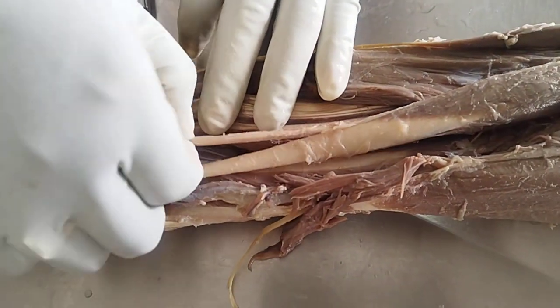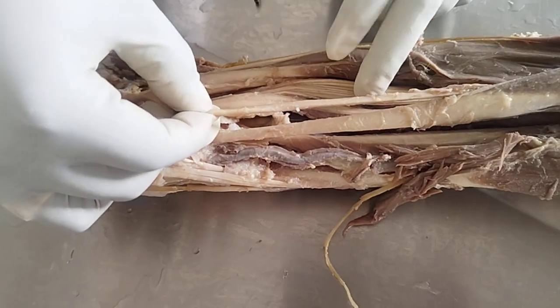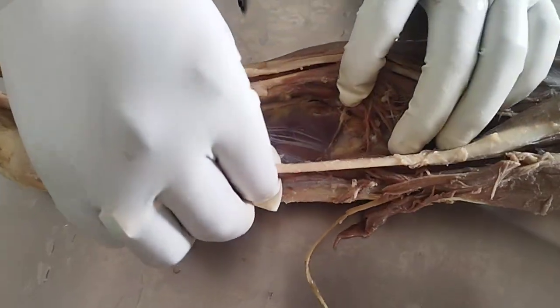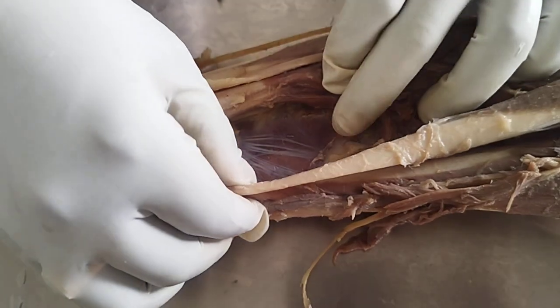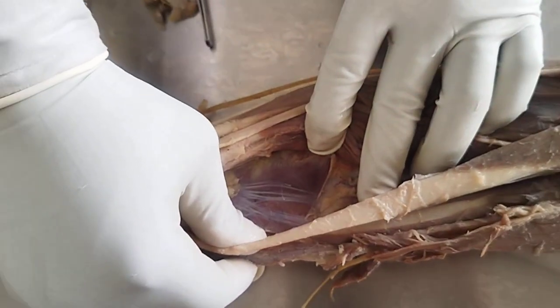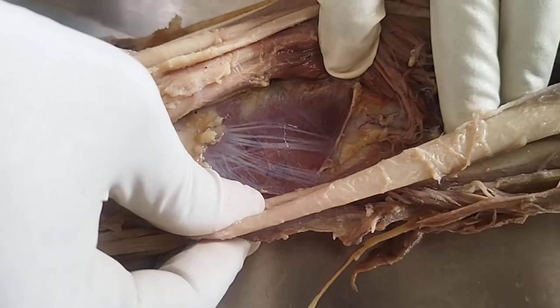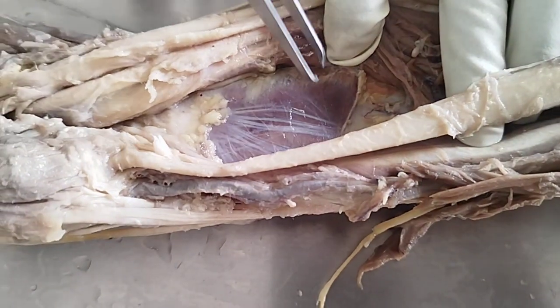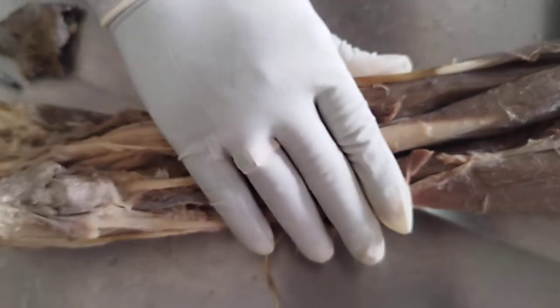And also here, median nerve. This is the median nerve, which we can also identify after reflecting this. Next, below, this is the pronator quadratus, another deeper muscle. See here, pronator quadratus muscle. These are the deeper muscles in the flexor compartment of the forearm region.